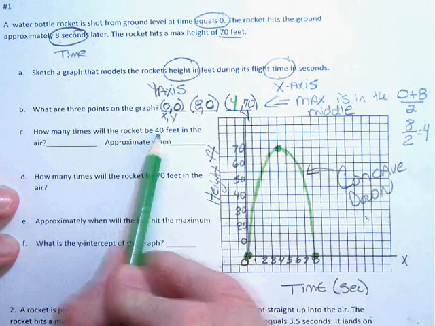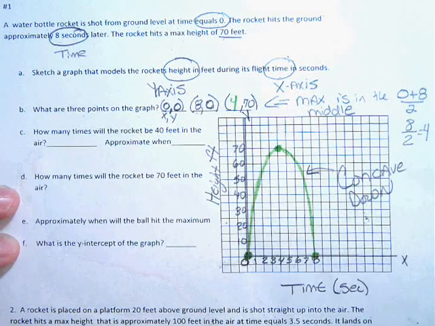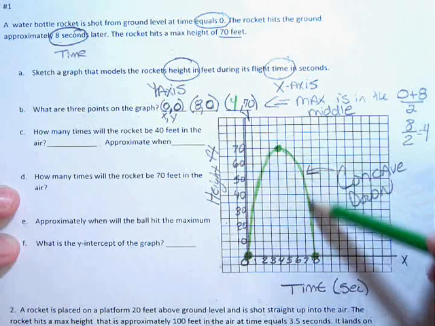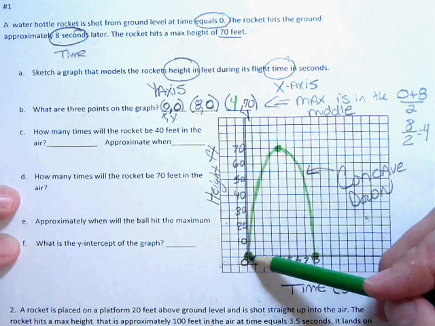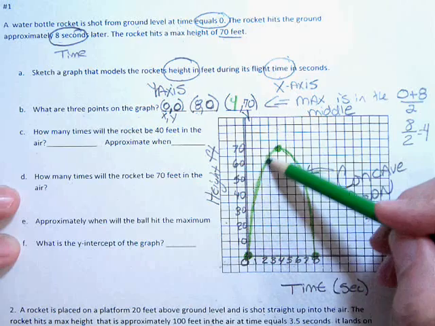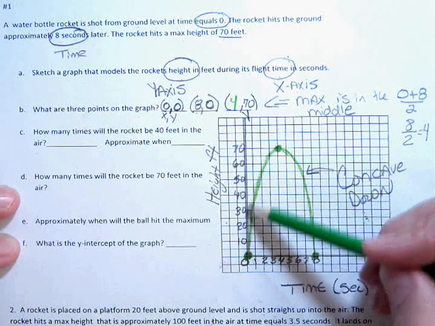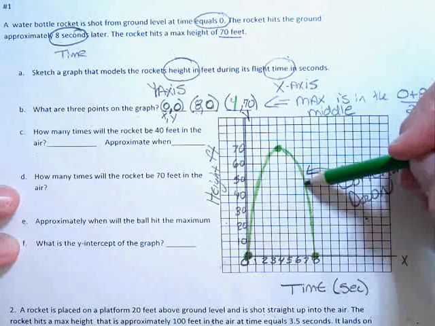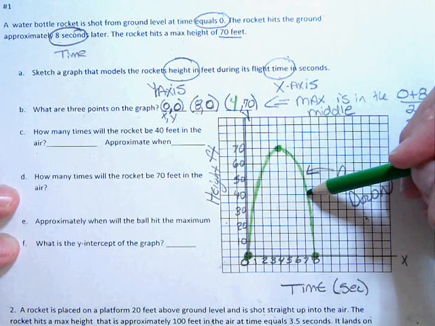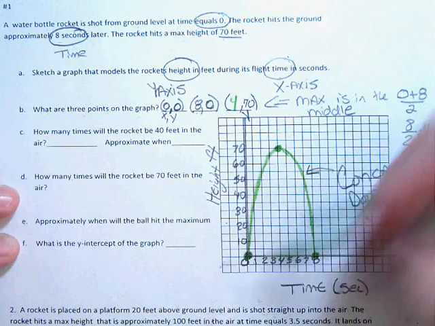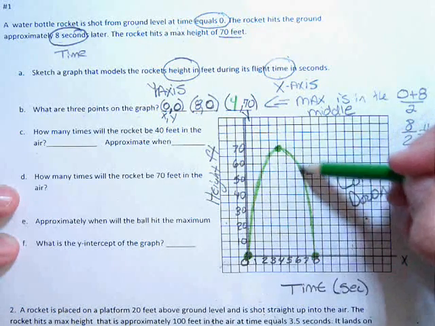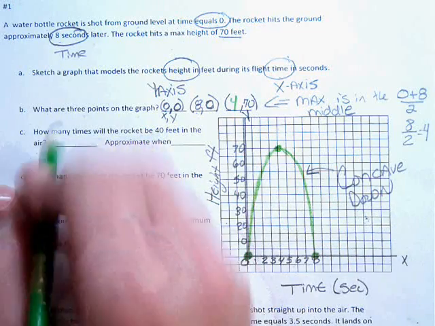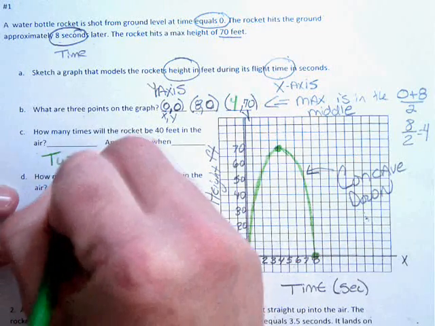How many times will the rocket be 40 feet in the air? Well, as we know, this rocket goes up and it also comes back down. So if it goes up from 0 and passes all the way up to 70, then it's going to pass 40 on the way up. But as it drops back down to the ground, it's also going to pass 40 in height. So it should pass 40 one time and then back down a second time. So how many times will the rocket be 40 feet in the air? We know that is twice.